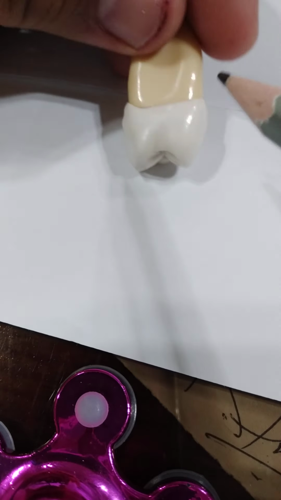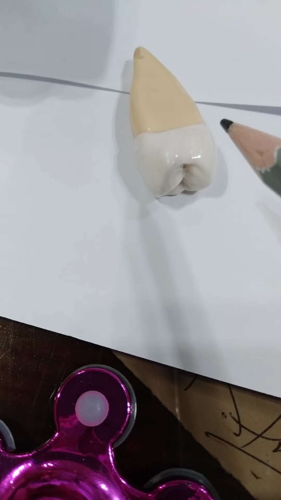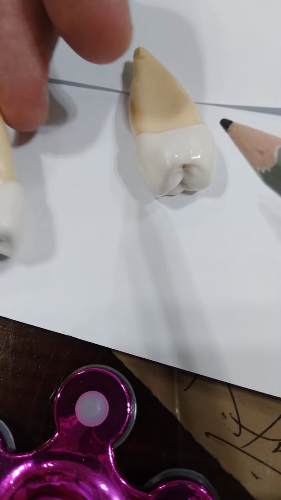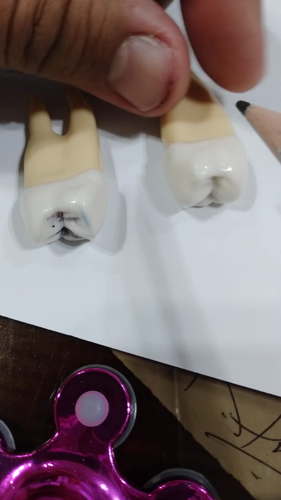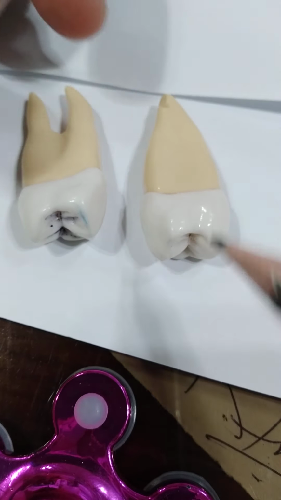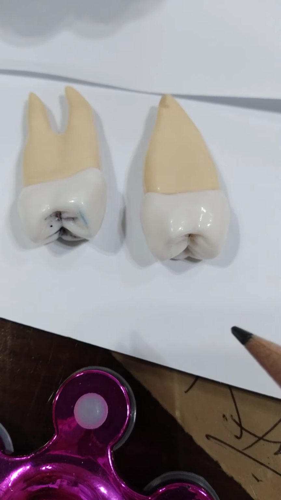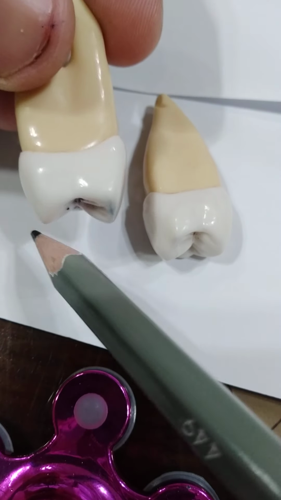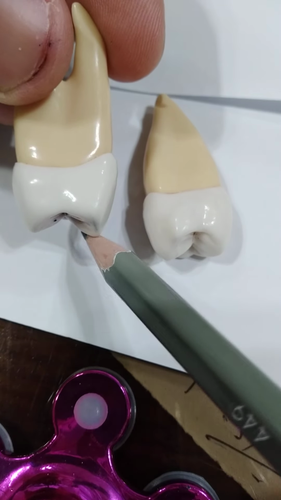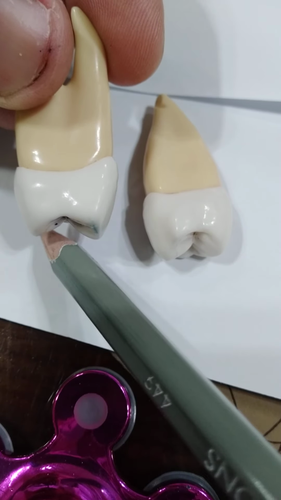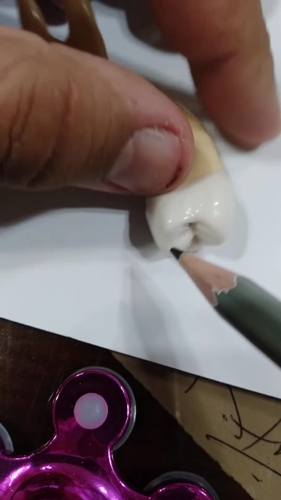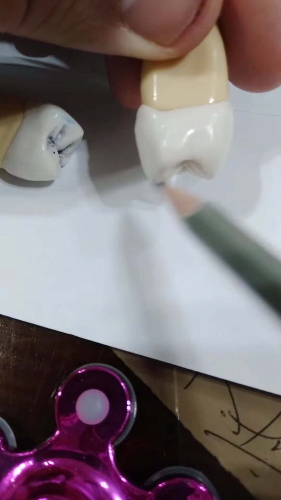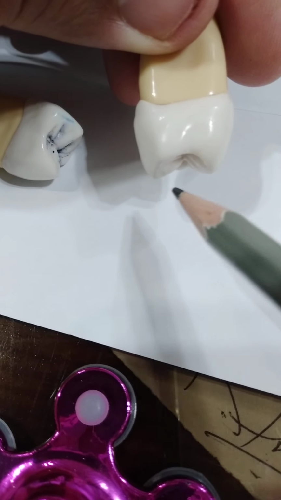The distal aspect is similar to the distal aspect of the first premolar, with the following exceptions. Here, there is disparity in length between the buccal and lingual cusps. The lingual cusp is shorter, whereas the buccal cusp is higher. Here, the buccal and lingual cusps are almost equal in height.